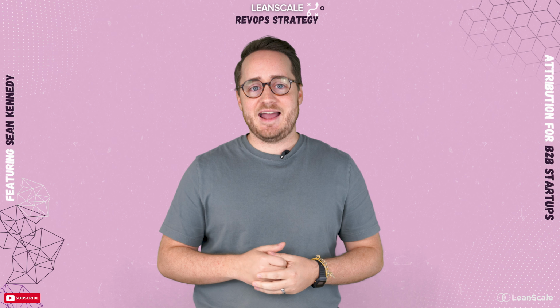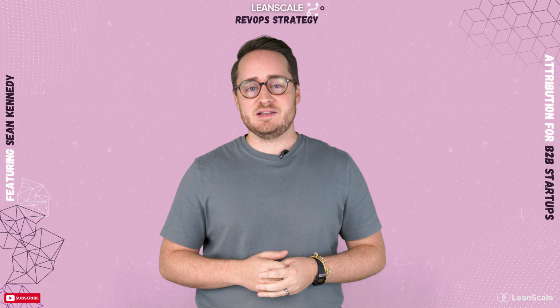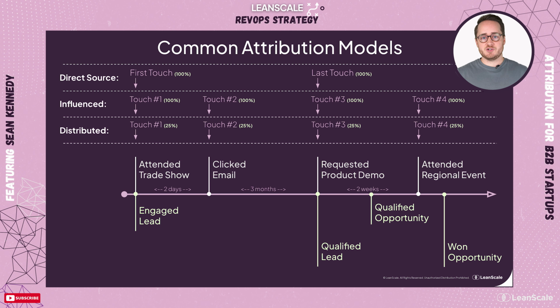To better understand how these three models differ from each other, let's apply each of them to the same example buyer journey. In this buyer journey example, we have a lead that became known to us through attending a trade show that we sponsored. Shortly after the trade show, we sent the lead a follow-up email that they clicked a link on and visited our website. From there, the lead went dark for a period of 3 months until they came back to our website and submitted a form requesting a personalized product demo.